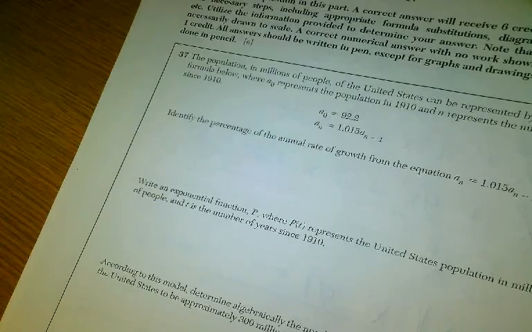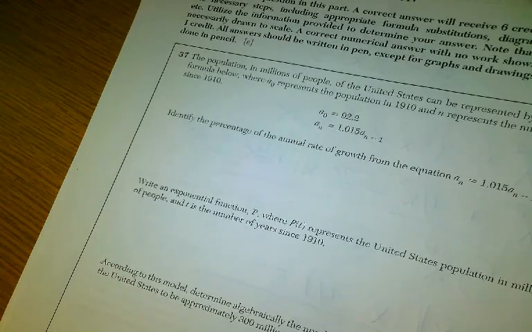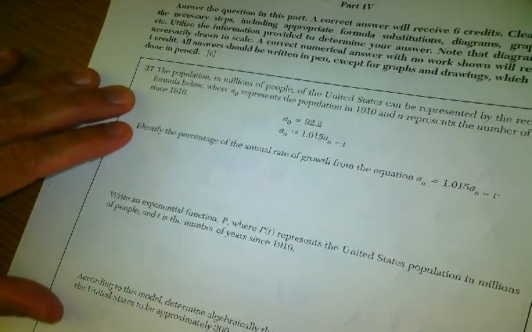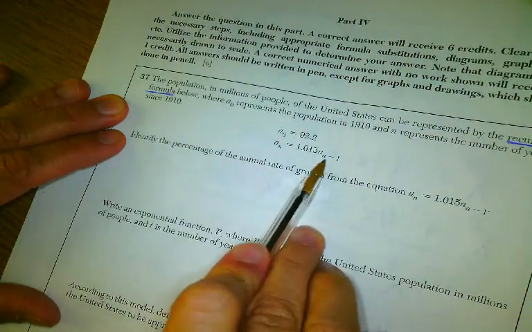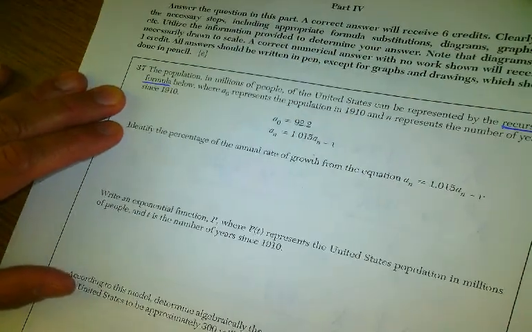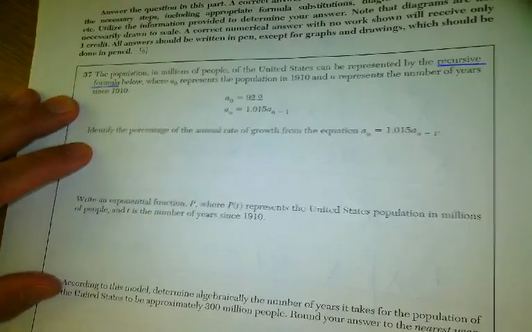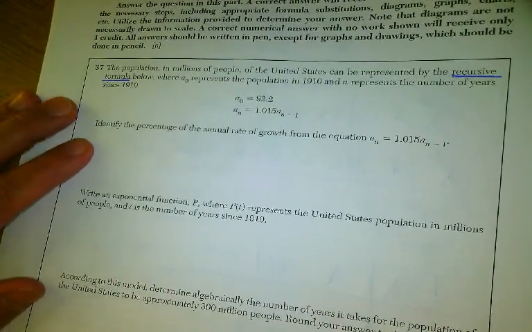All right, well, we've made it to the last bear. Oh, we haven't seen one of these in a while. As a 6-point question: the population in millions of people in the United States can be represented by the recursive formula. So again, it must be using a sub n minus 1. There it is. Where a sub 0 represents the population in 1910 and n represents the number of years. Identify the percentage of annual growth rate from the equation.